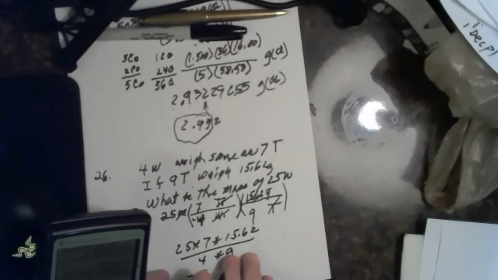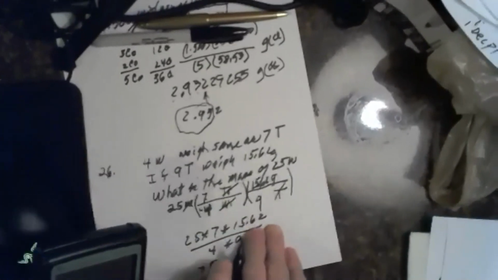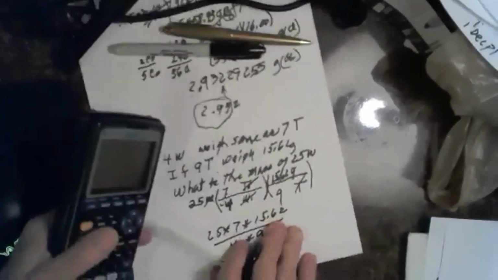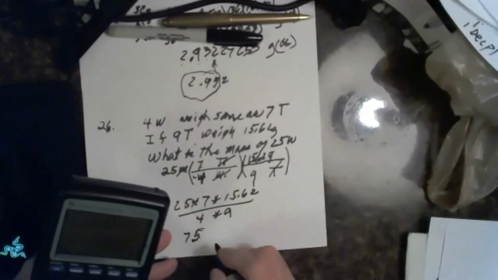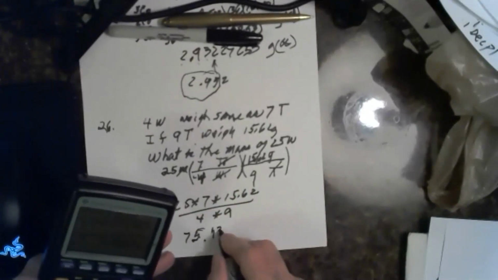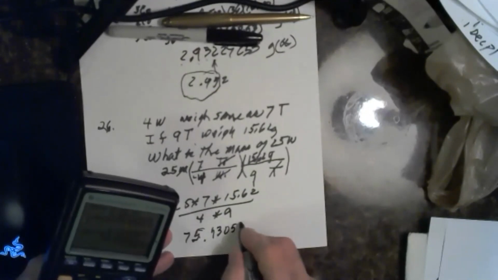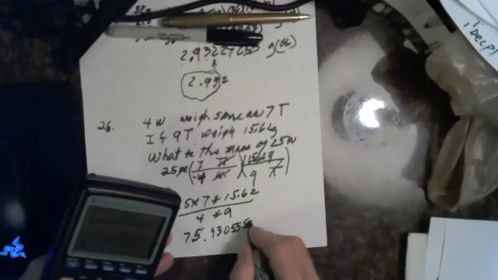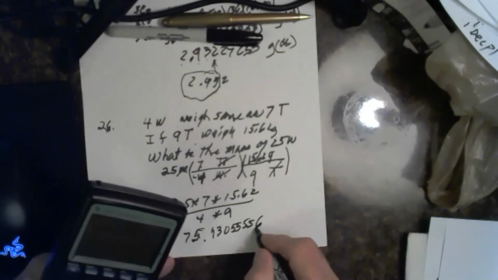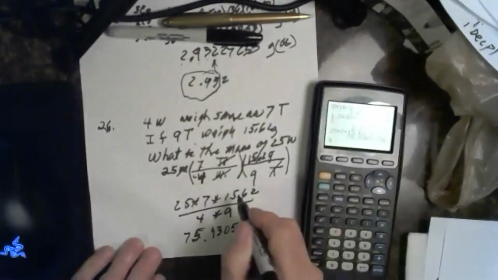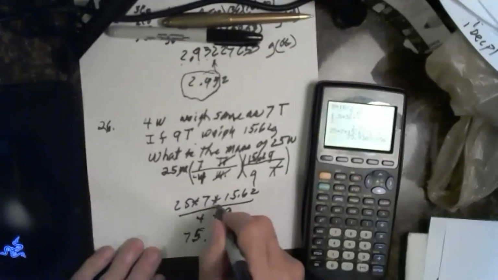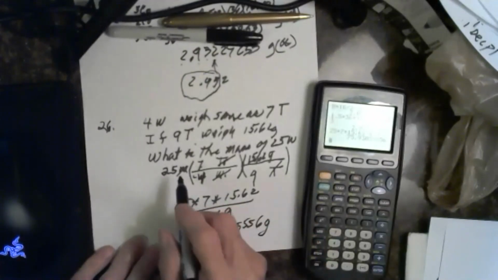75. Going up there a little further. 75.9305556 grams is my answer. And I guess I'm rounding off to 4 significant digits since all the rest of the numbers.